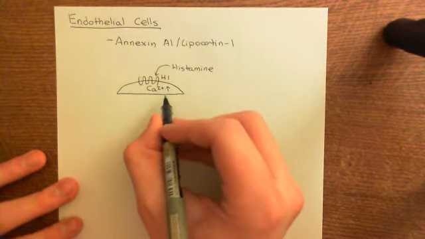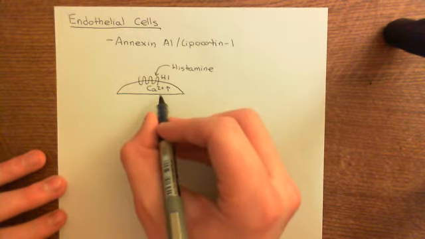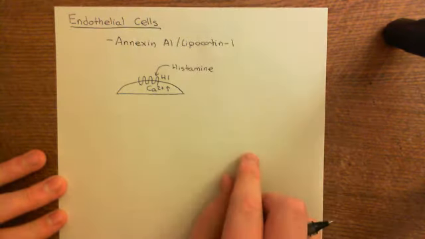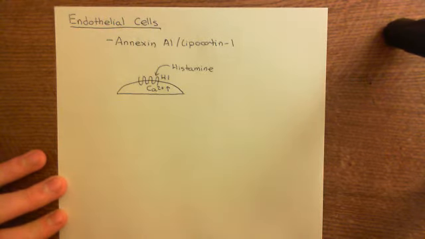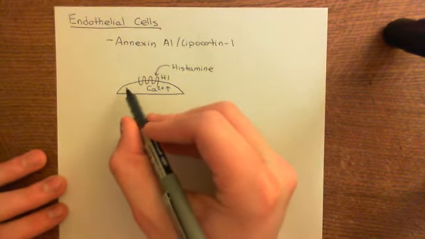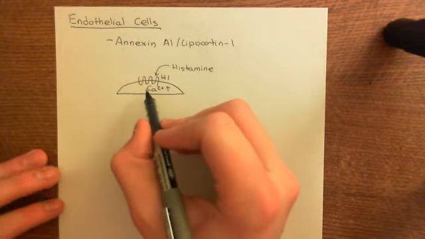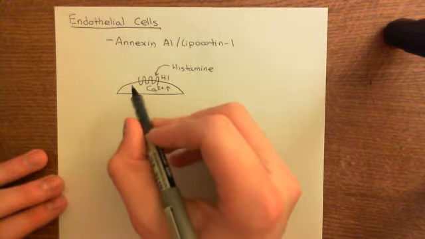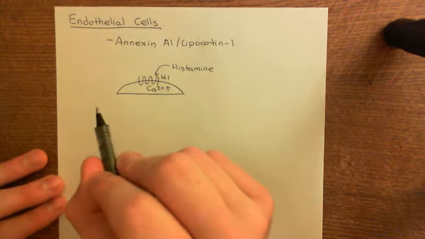This calcium will activate cellular phospholipase A2 in exactly the same way as it activated it in the mast cells. Okay, so cellular phospholipase A2 will become activated, it will translocate to the membrane, it will break phosphatidylcholine down into lysophosphatidylcholine and arachidonic acid, and that arachidonic acid is now going to be acted upon by a different enzyme in the endothelial cells.